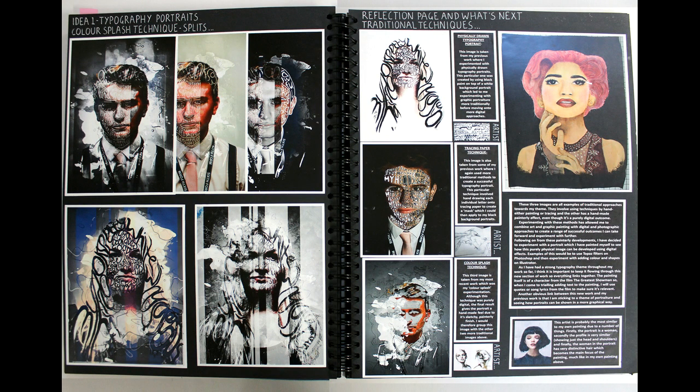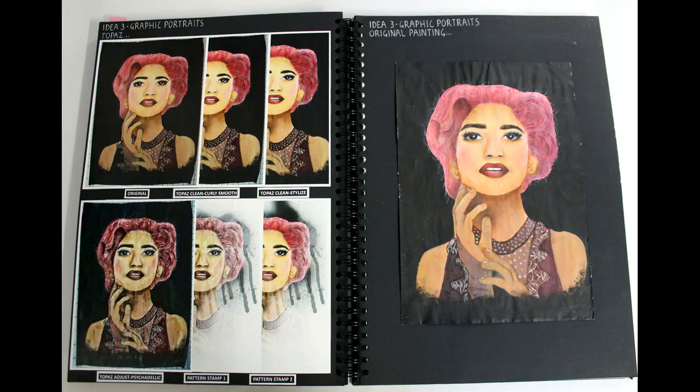This page is really full, really vibrant, looking at which were the most successful techniques that they've used and then reflecting on what's going to come next. The student then looks at other artists there in the bottom right as well as explaining which processes they've preferred to use the most.